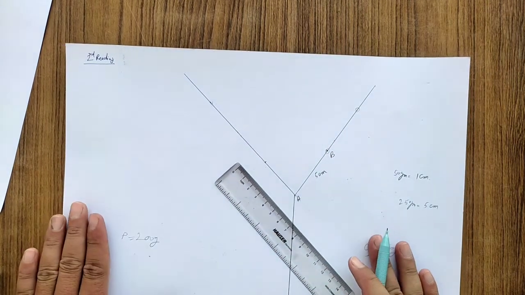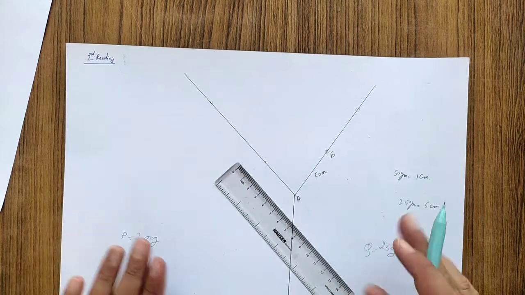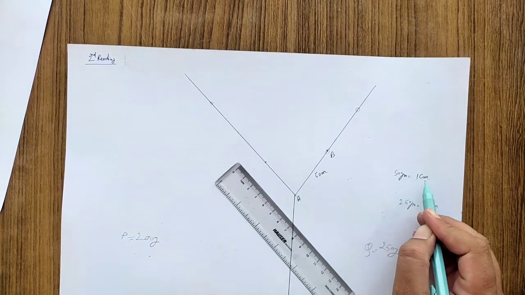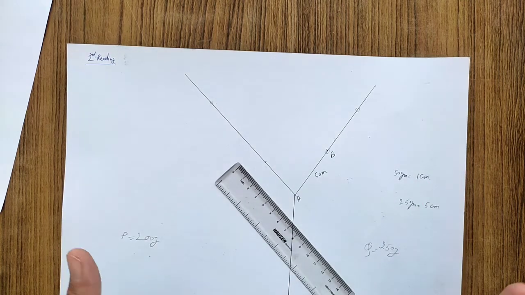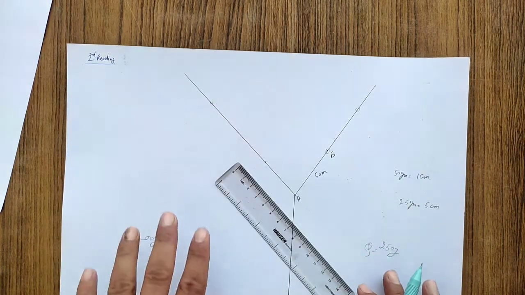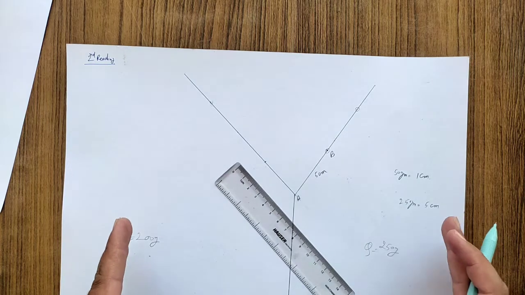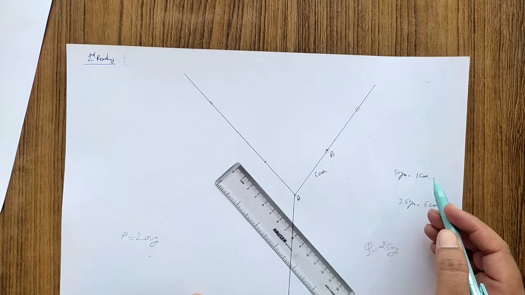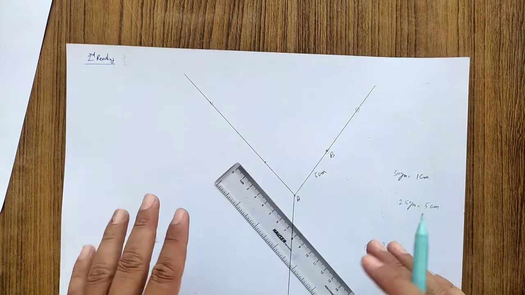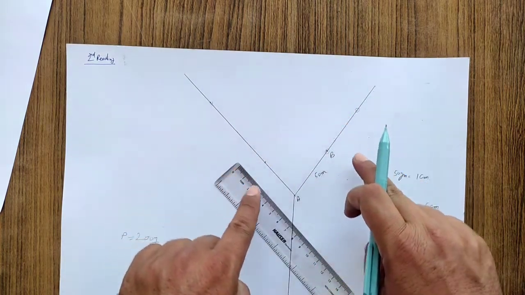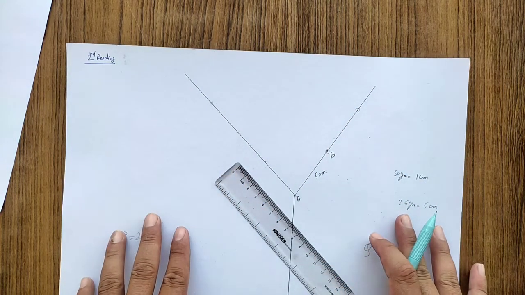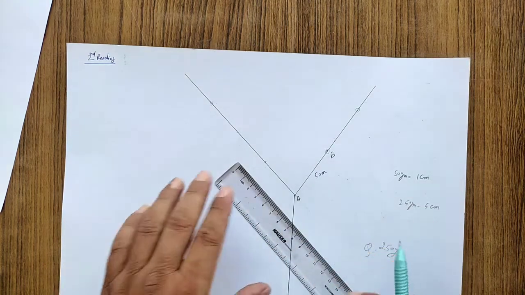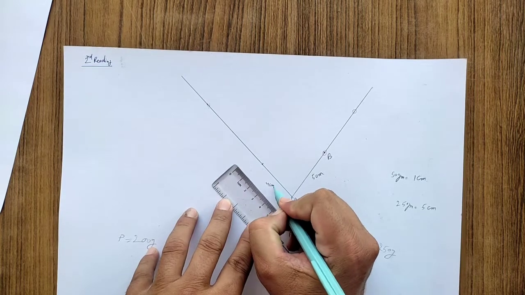Now it is up to you. It's your choice. You can take 50 gram equal to 2 centimeter as per your convenience, or even more. But you should see that your parallelogram should be proper. Your parallelogram should be made completely and nicely. Now this is 4 centimeter.